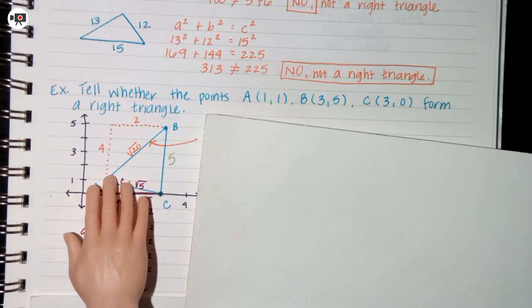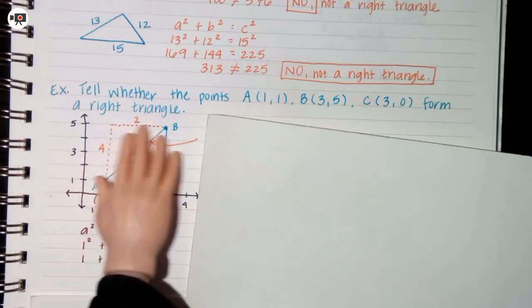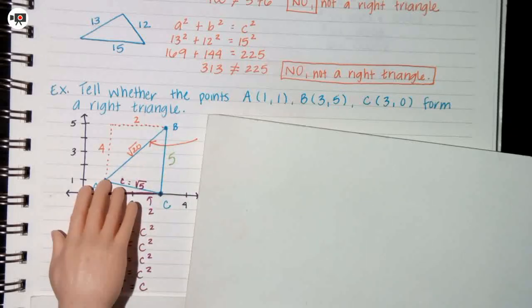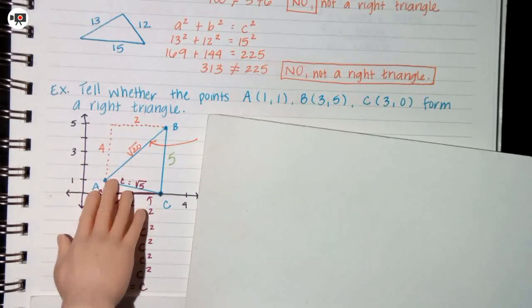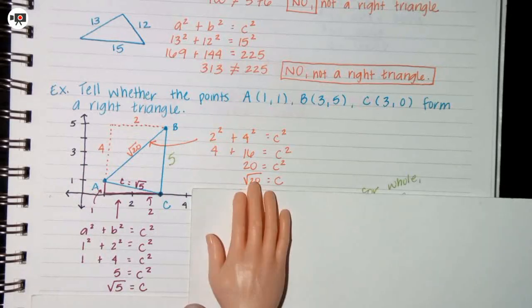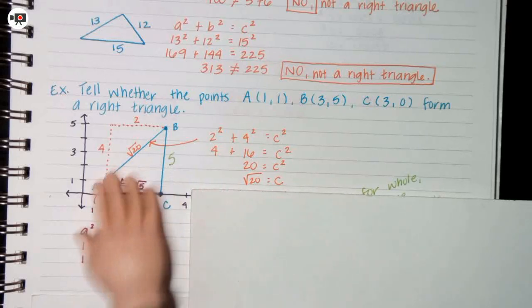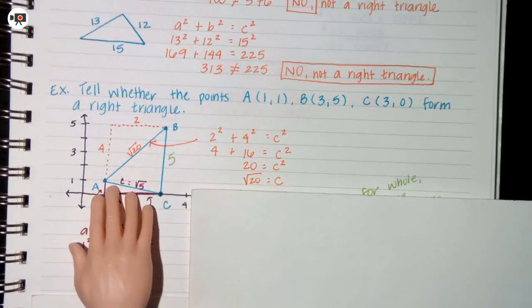And then I need to find this AB length. And so I form another right triangle on the outside here. And this would be a length of 4 and a length of 2. And when I plug that in, I'm going to get the square root of 20 is c. So now I have square root of 20, 5, and square root of 5.